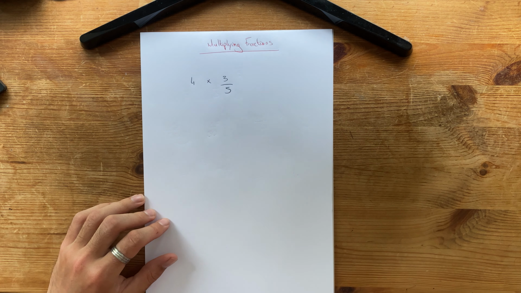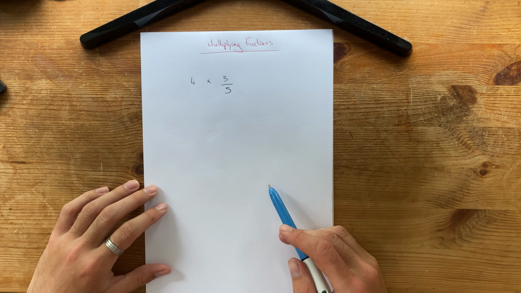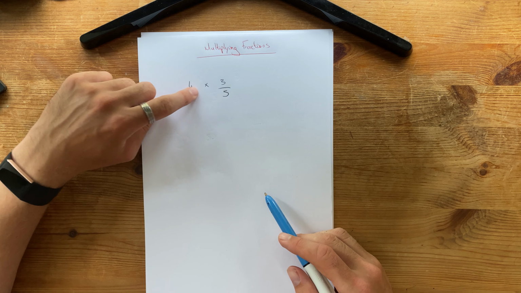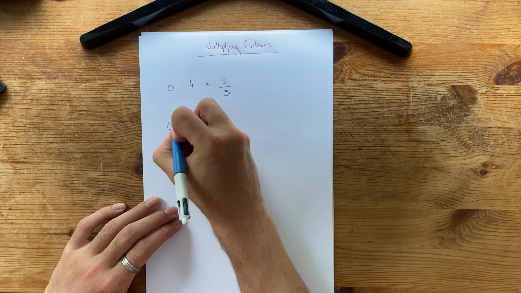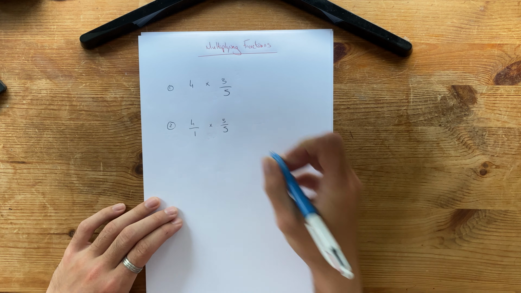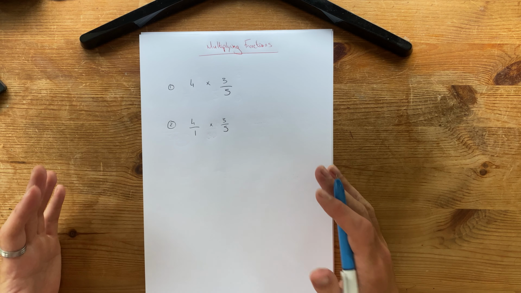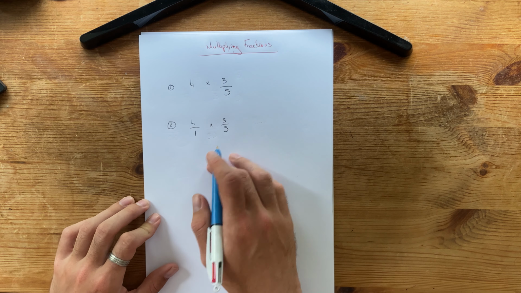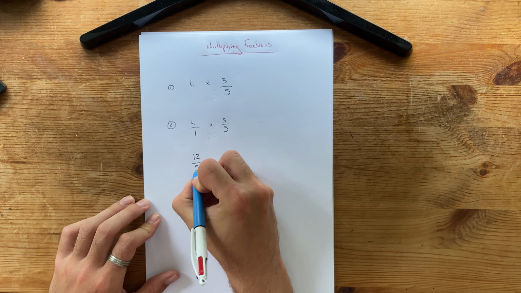You might remember from the very first video I did about rational numbers and fractions that we can always write a natural number, this 4, as a fraction. So I would look at this as 4 over 1 times 3 over 5. Now it's just two fractions being multiplied by each other. The most simple way of multiplying fractions is multiplying the top by the top and the bottom by the bottom.